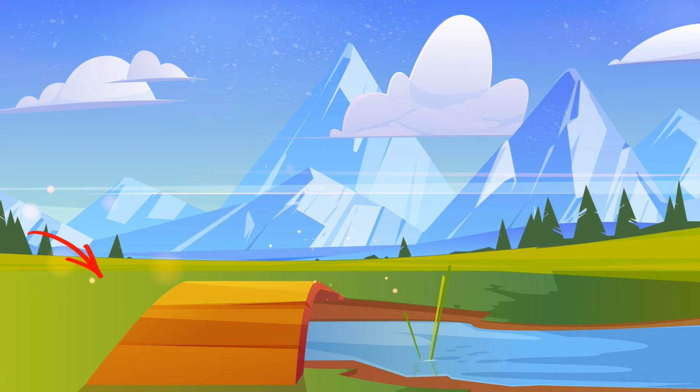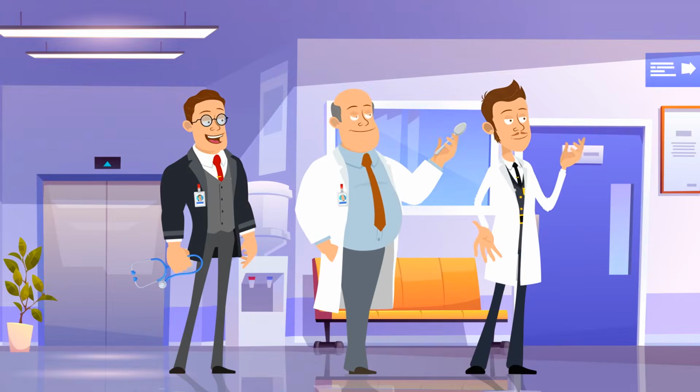There's no river on the other side of the bridge. Where does it disappear? Now, look at these men very closely. Can you figure out which of them is a fake doctor?